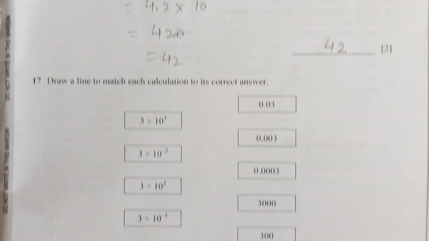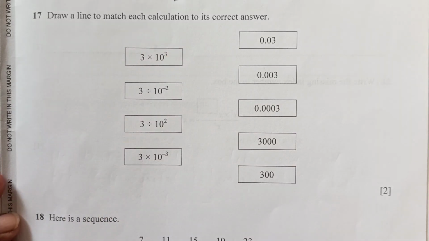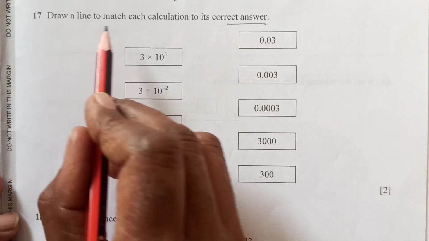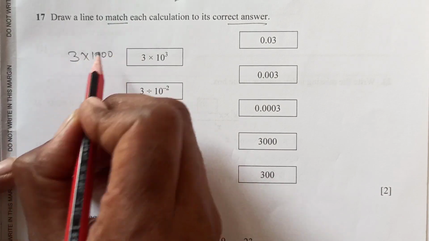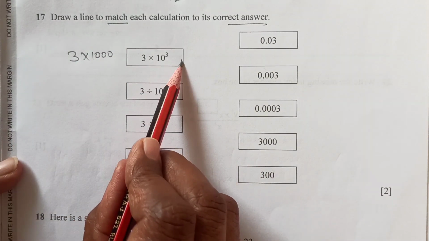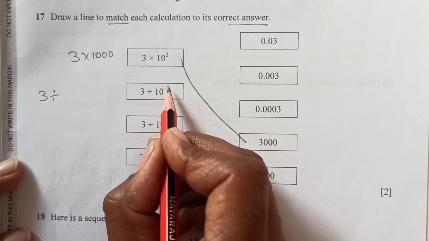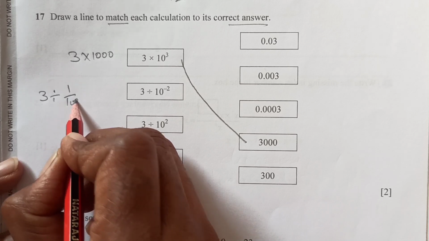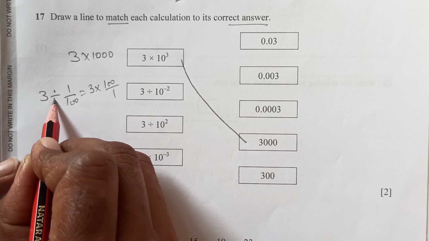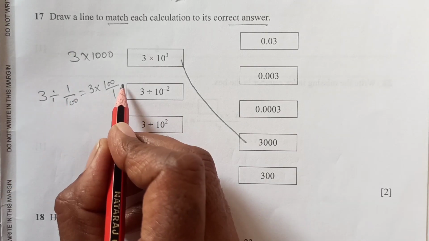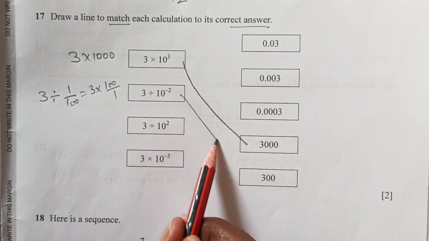Now number 17, draw a line to match each calculation to its correct answer. So we are going to match this one. 3 times 1000, that is 3000, so 3000 is here. 3 divided by 10 to the power negative 2 is 1 over 100, so that means 3 times 100 over 1. You change this division sign to multiplication, so this is 300, so 300 is here.